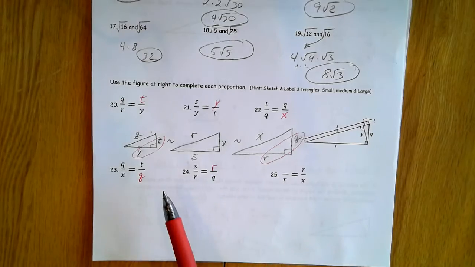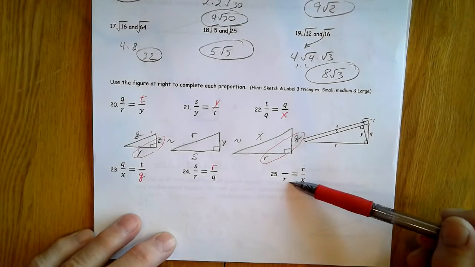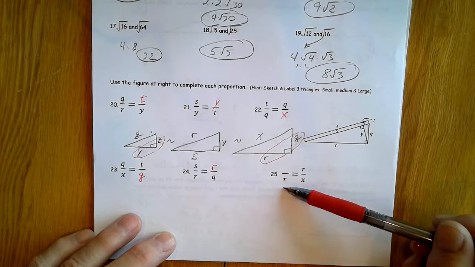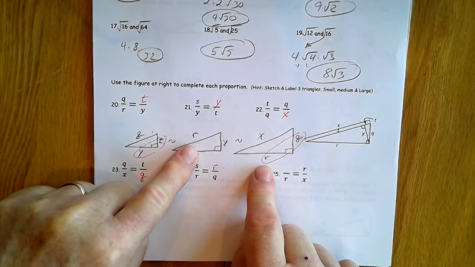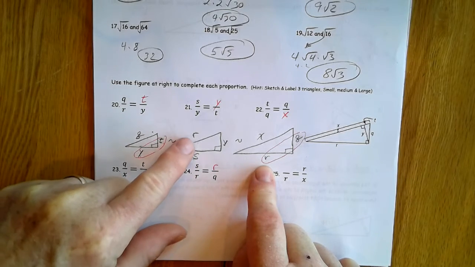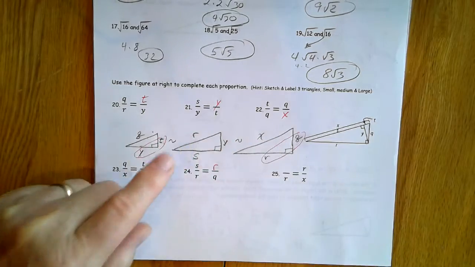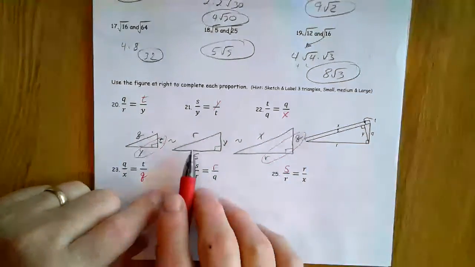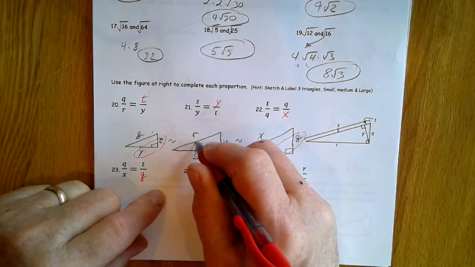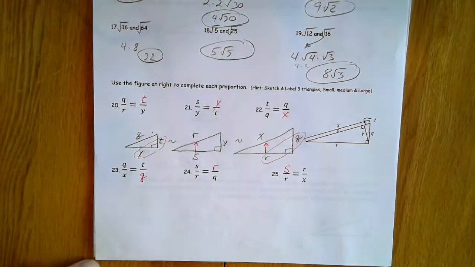And so looking at this last one, ooh, this is a geometric mean. Something is to R as R is to X. So here's an R and here's an R. S is to R as R is to X. How's that? It looks like this is S. S is to R as R is to X. And it works.